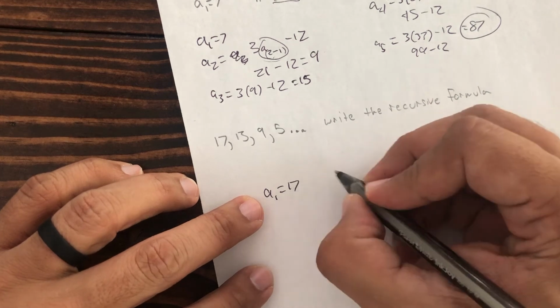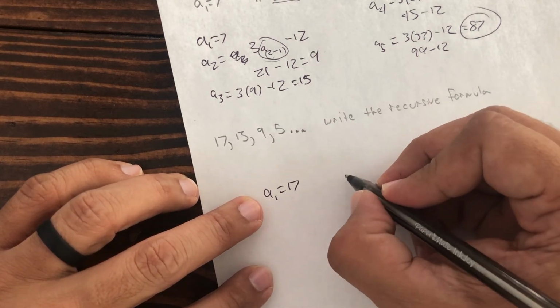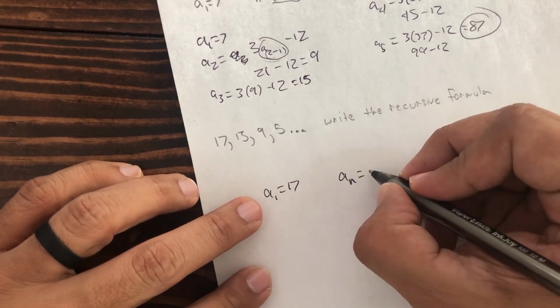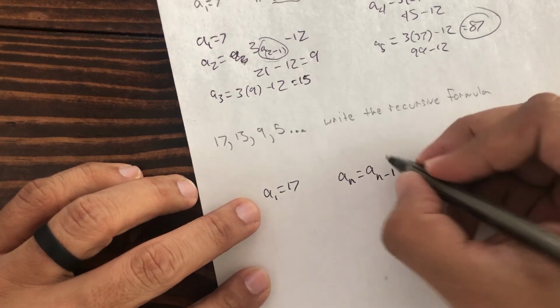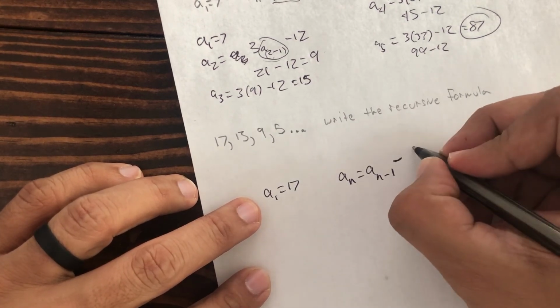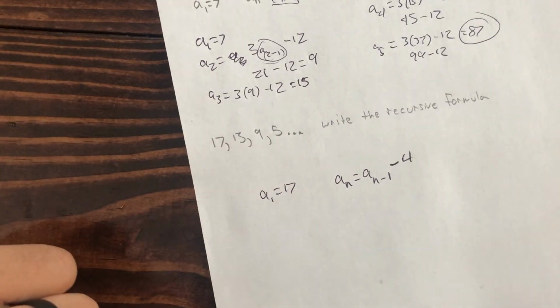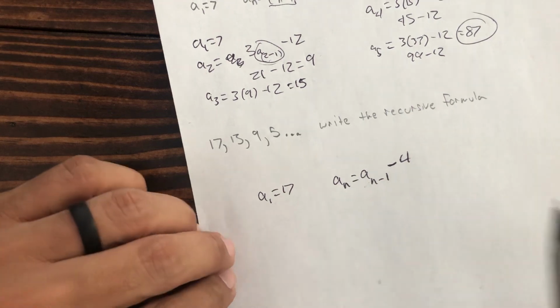And then, knowing where it starts from, we can write this other thing here, which is going to be a_n. The answer for any number in this sequence is going to be the answer from before minus 4. And that'll be it. The whole entire recursive formula. The answer from, what are you doing to the answer from before to get the answer? And that's it.